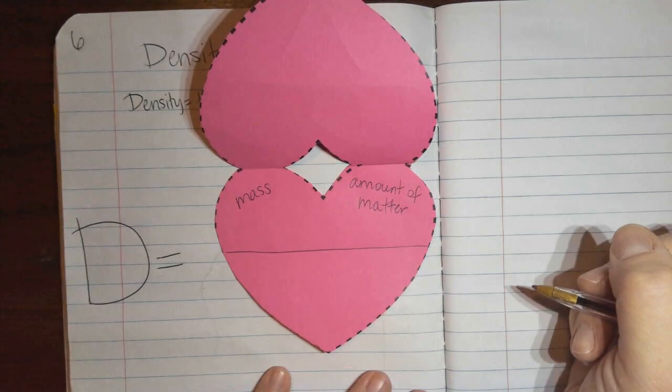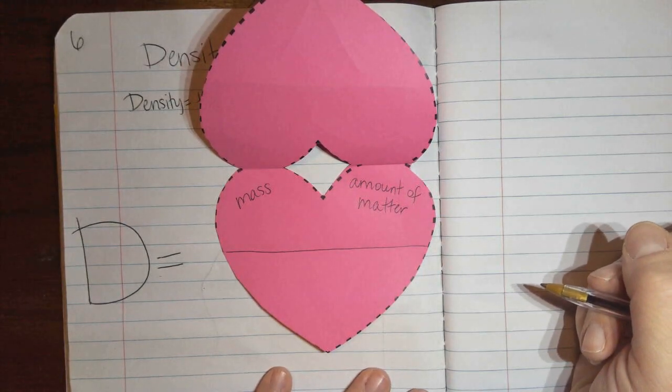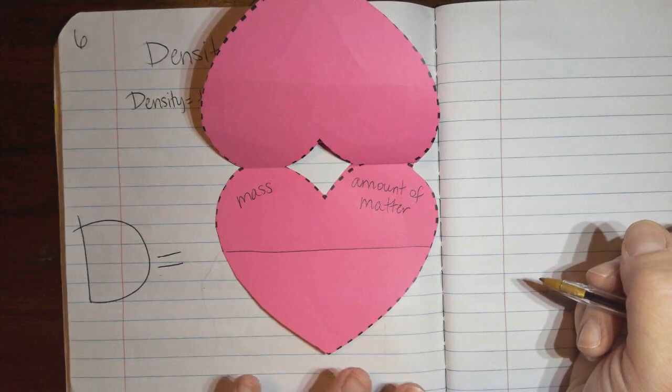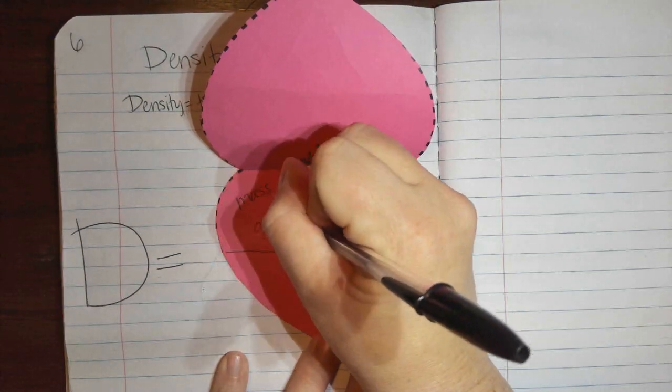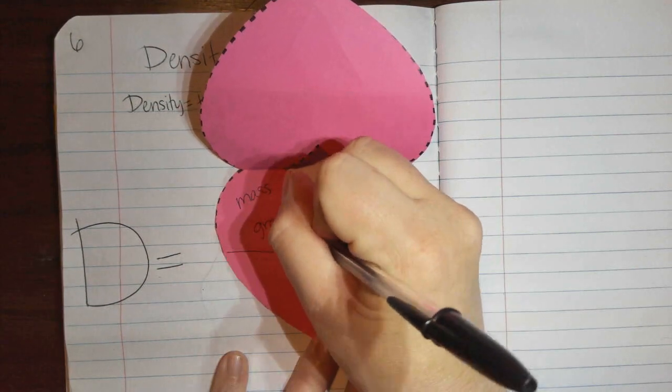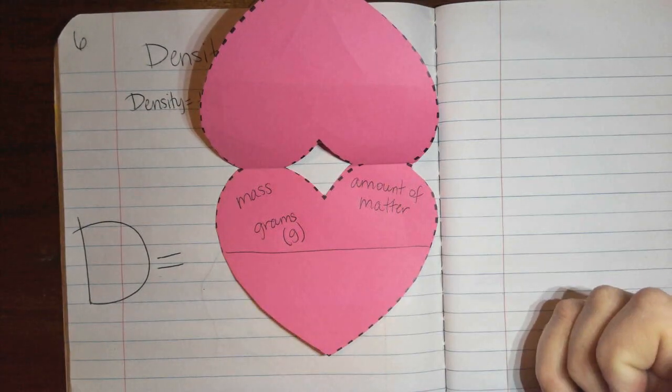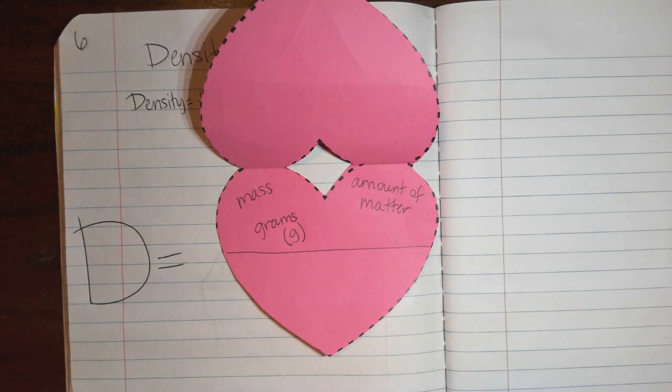When we measure mass, we are using grams, and typically we abbreviate that with a lowercase g. If it's a larger object, we can use kilograms, or a smaller object, it could be milligrams, but mostly when we're using density, we're just going to see the unit of grams for mass.